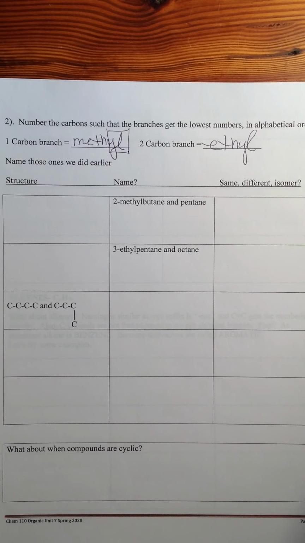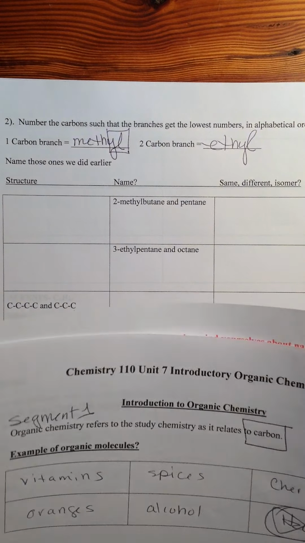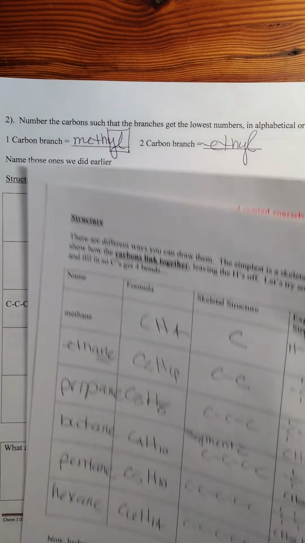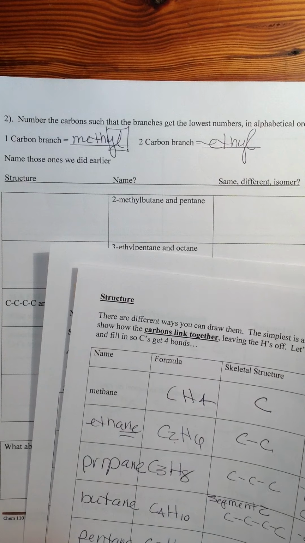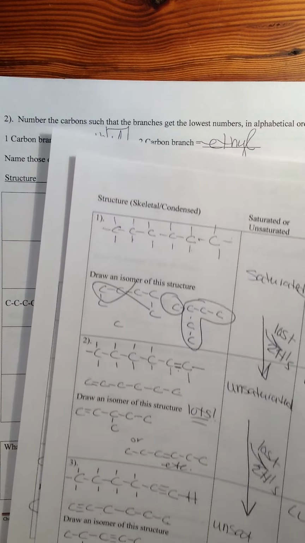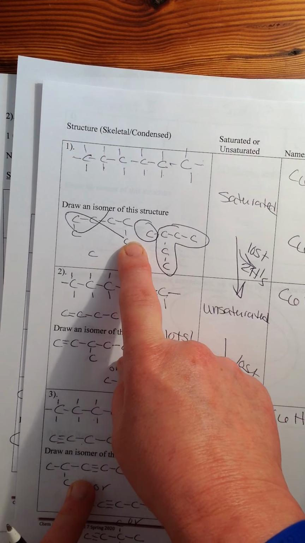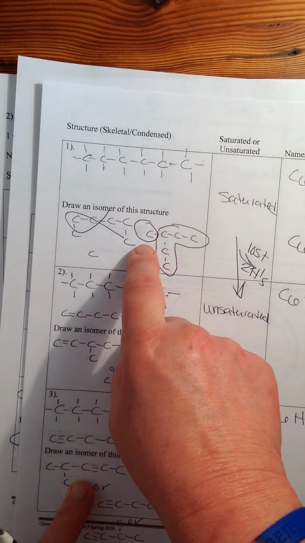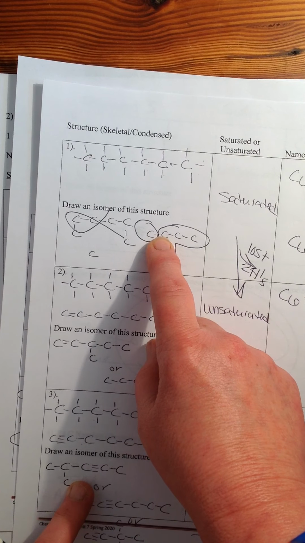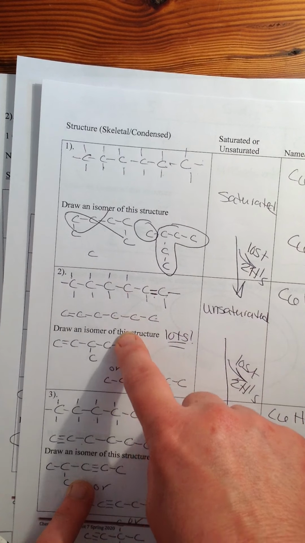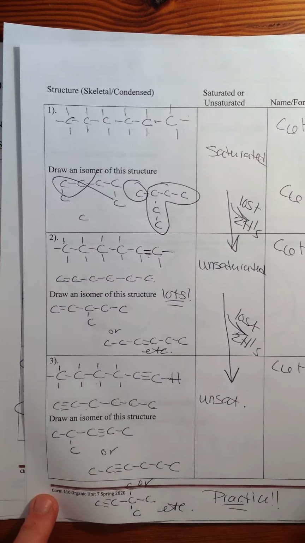So, for example, on my drawings here, these don't have any branches. Okay? Page 3, this is now a branch. So we would call that a methyl branch, and it's 3rd from the end. We have to come back to that.